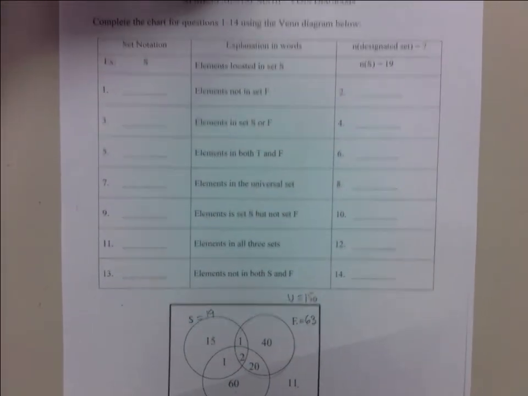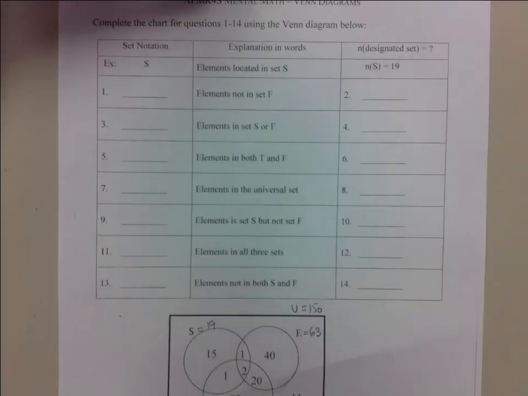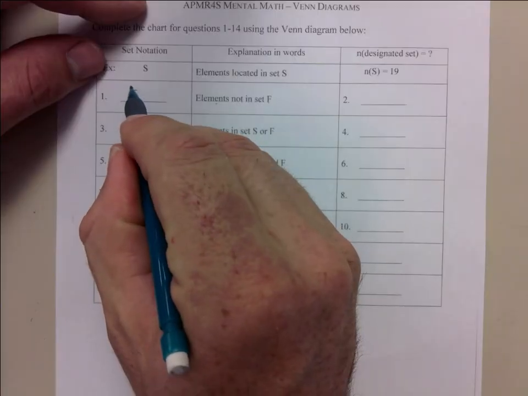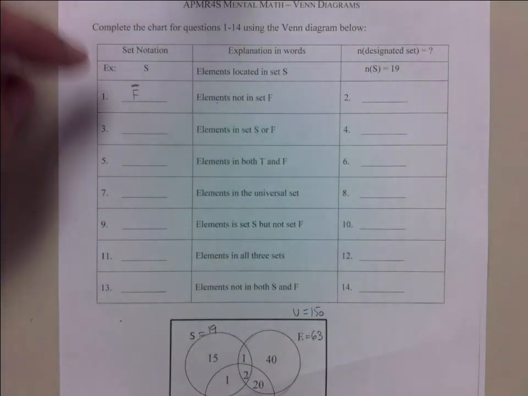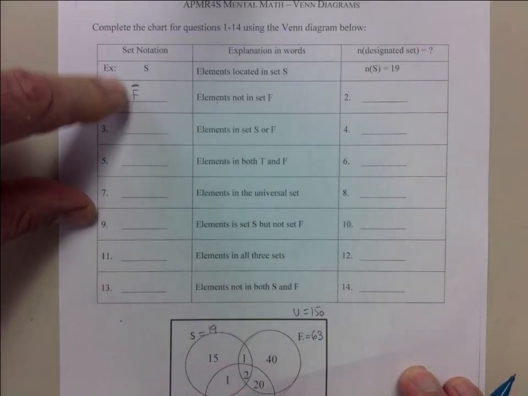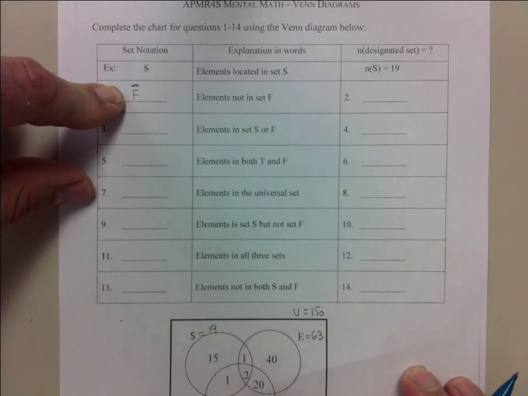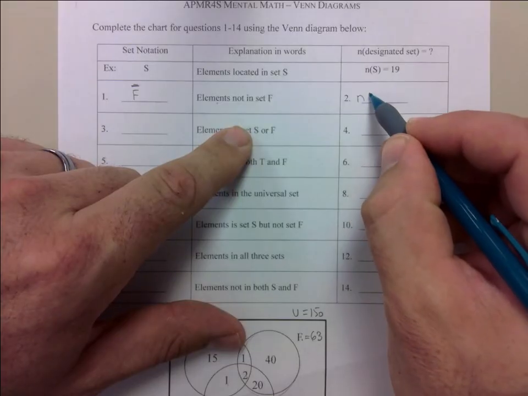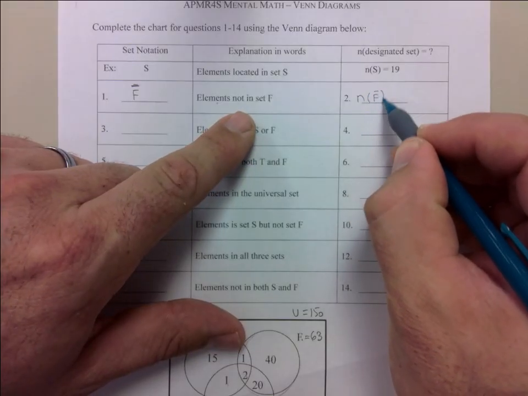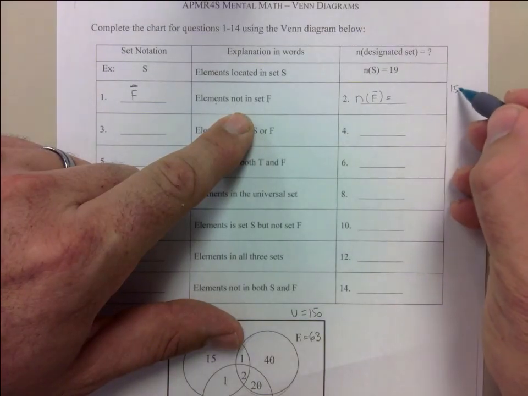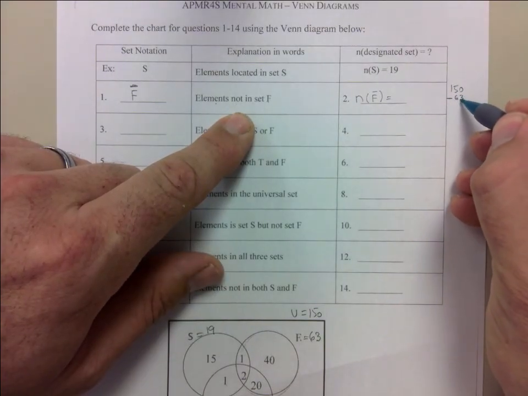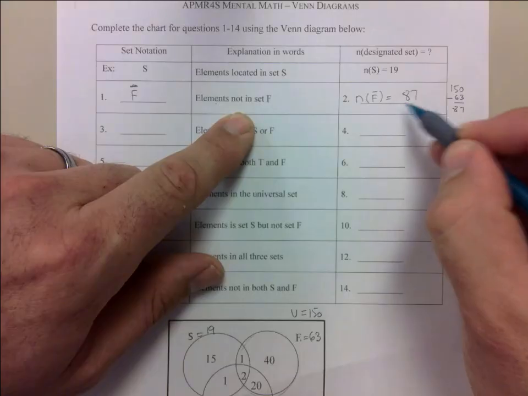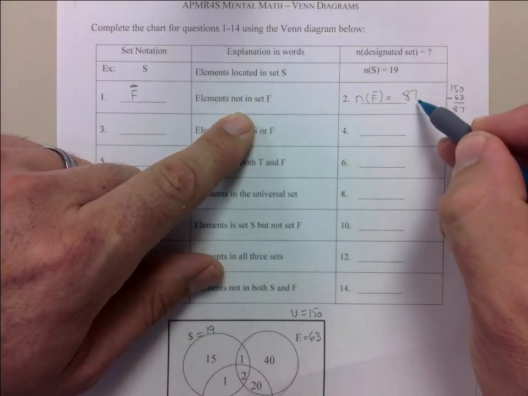Let's go and fill in what we know. So elements not in set F, if you're just referring to that set, you want that. Okay, so we're going to give you half a mark for the left side and half a mark for the correct right side. So if it's asking for how many are not in F, you go 150 minus F, which is 63, right? So you end up with 87. So 87 is the number that's supposed to go in here. If you just have the number, I'm fine with it today.